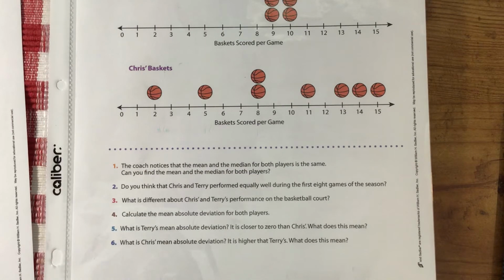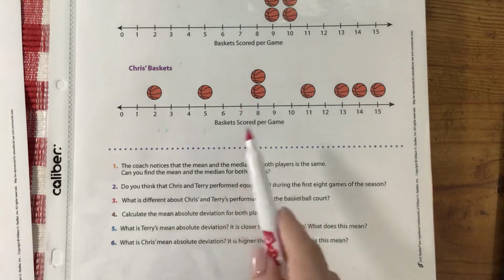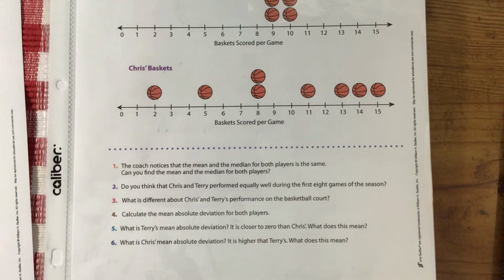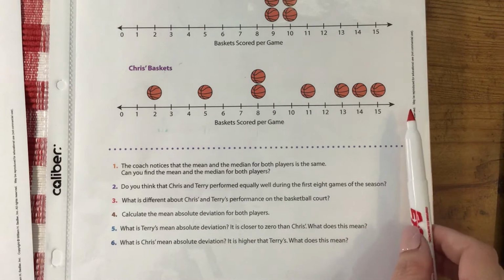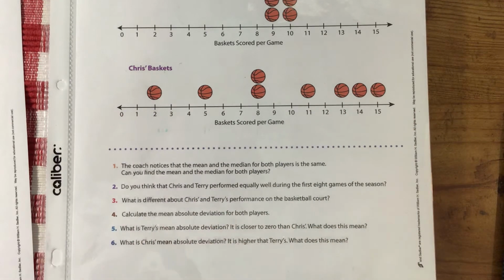Okay, so we were on 3. Terry's performance was very consistent. Okay, she always scored either 9 or 10 points. Chris's performance was more inconsistent. Okay, sometimes she had a good game where she scored a whole lot of points, and other times, not so much. Okay, so what we want to do now is figure out what's the difference between the two of these. I'm comparing Terry and Chris.